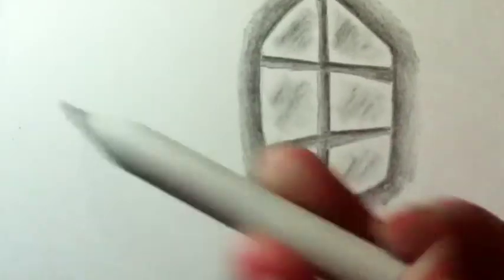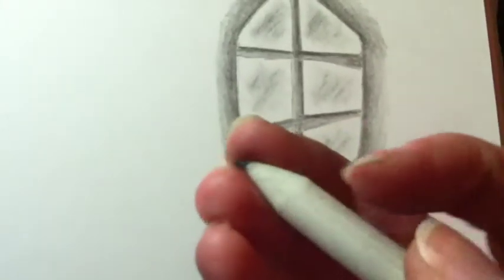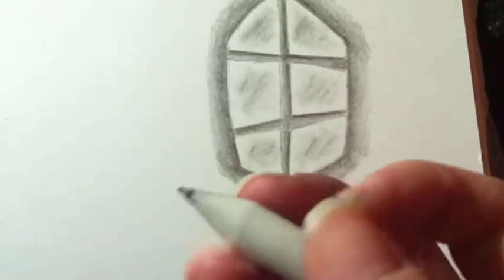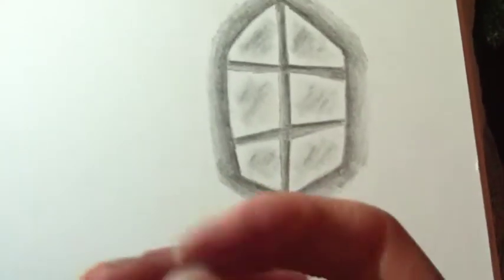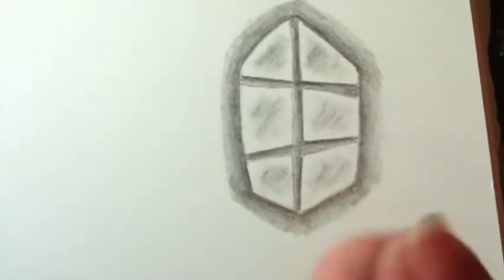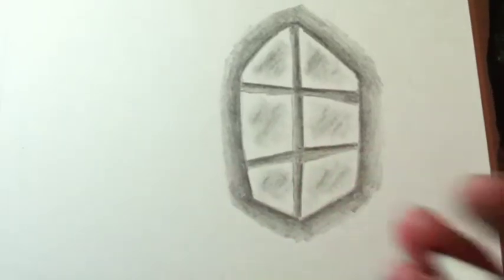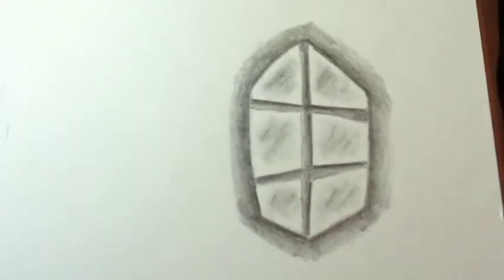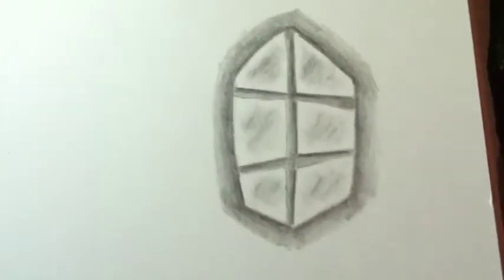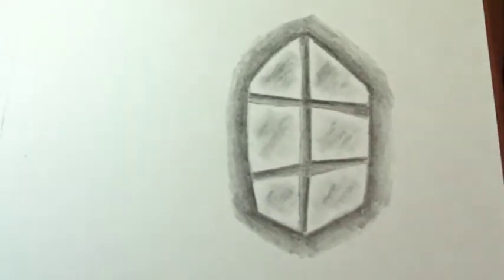If you haven't got one of these, you can roll up a bit of tissue and use that. Try and avoid your finger if you can, because it makes the paper a bit greasy and then it is hard to work over it or rub it out if you need to. But there we have it, there's a Tim Burton style window.